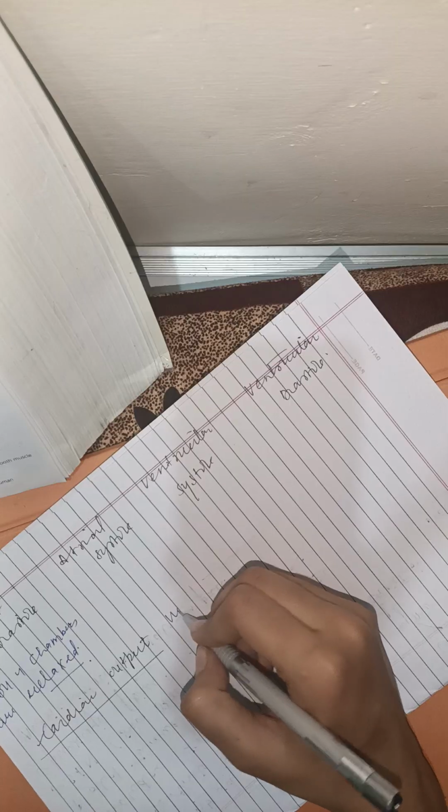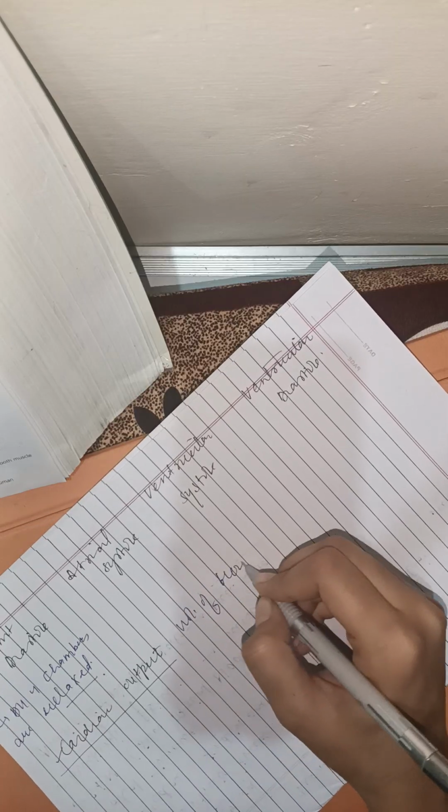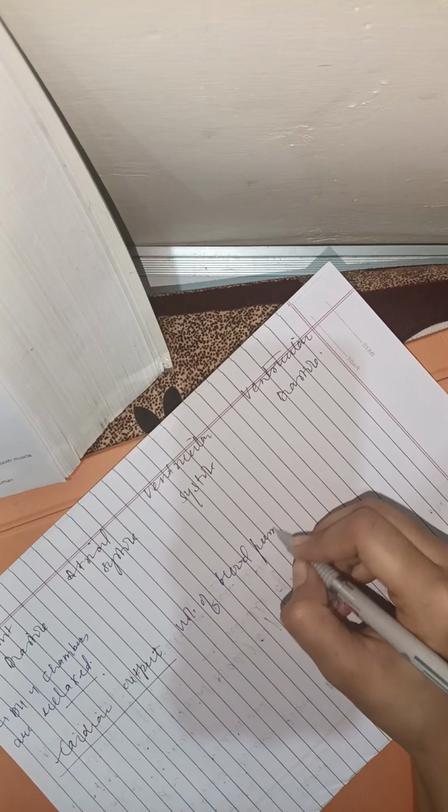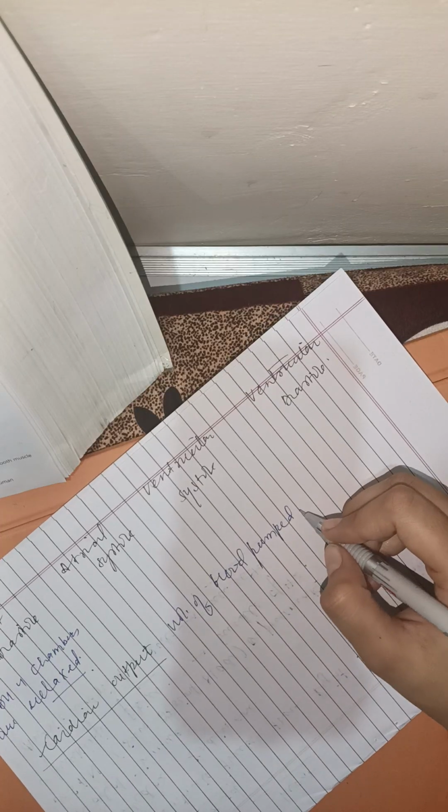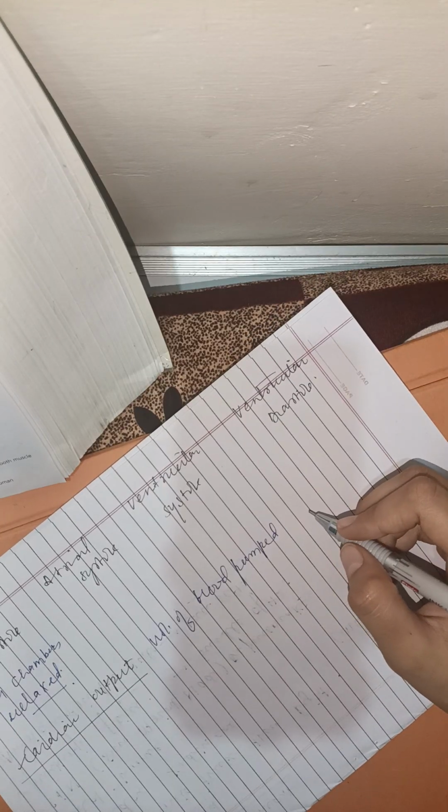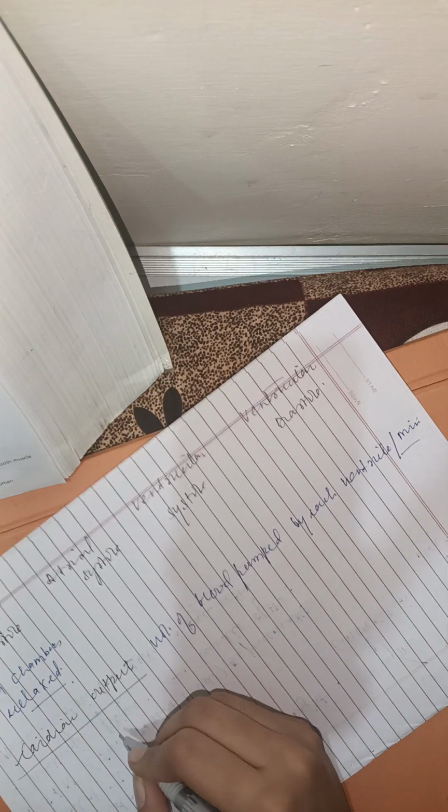It is determined by multiplying the heart rate with the volume of blood ejected by each ventricle during each beat, which is called the stroke volume.